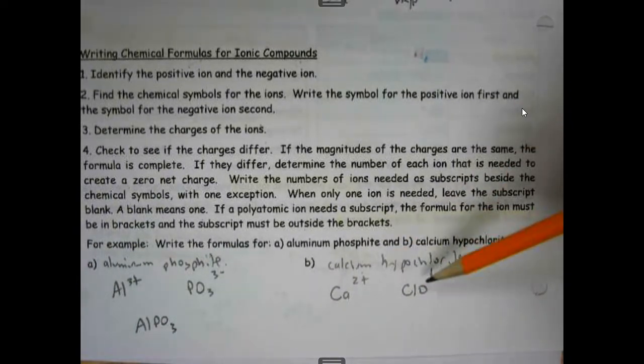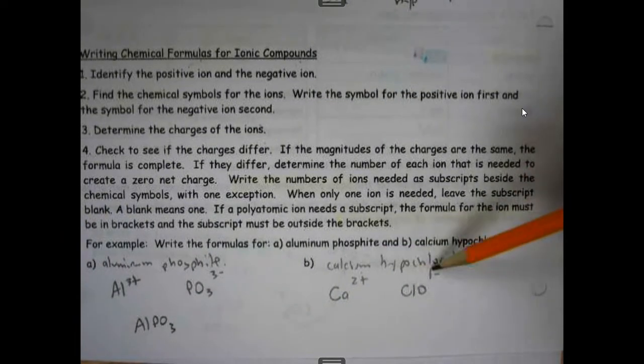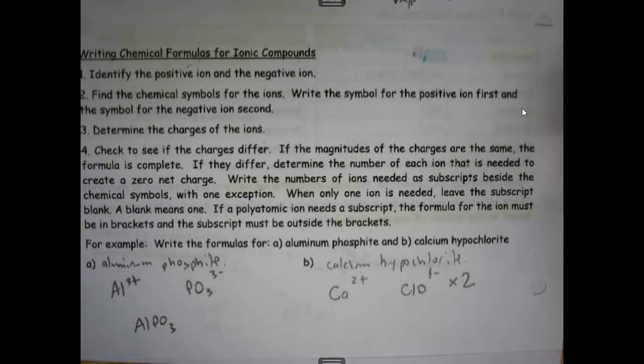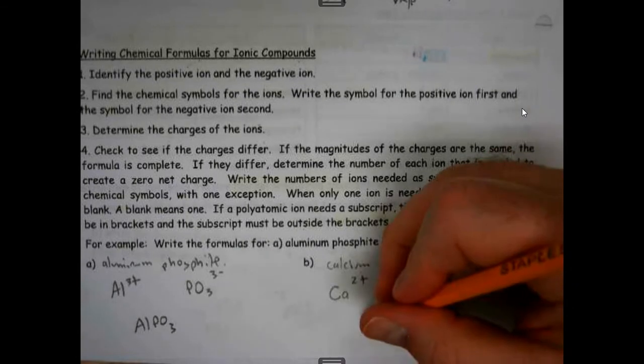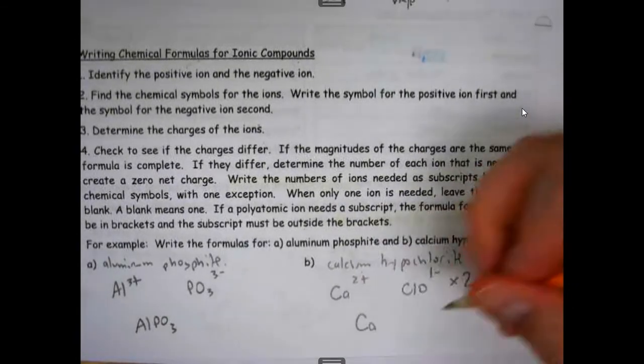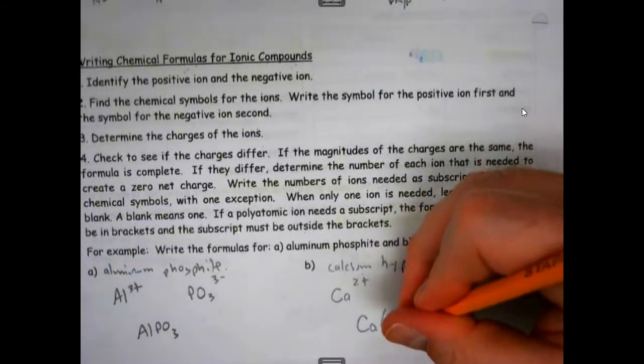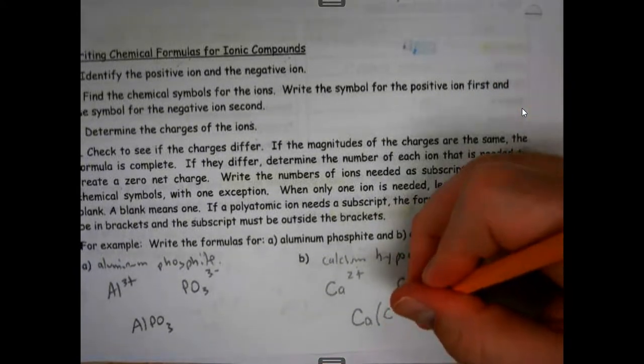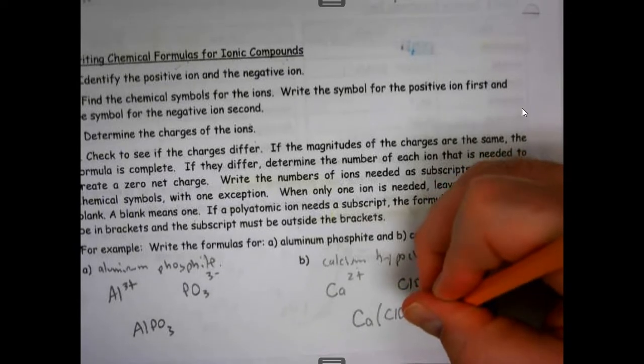So in order for my hypochlorites to balance off this, I'm going to need more of these. So I'll need a second one in there. So I'm going to make 2 of these. Okay, and then therefore I'm going to write my formula as Ca. And now there's 2 of them, but I only need to represent them as a group. So I'm going to put that group in a bracket, and then the 2 goes here.